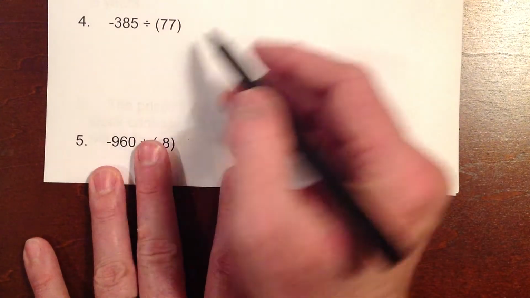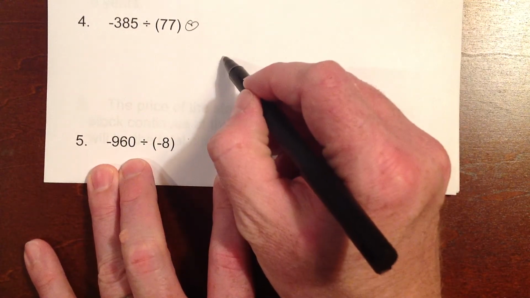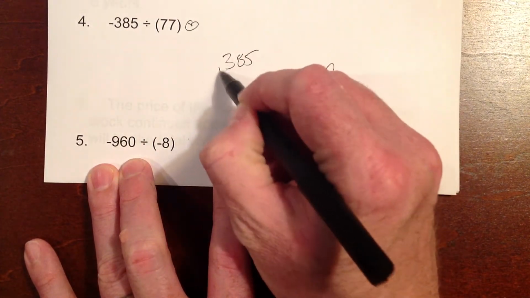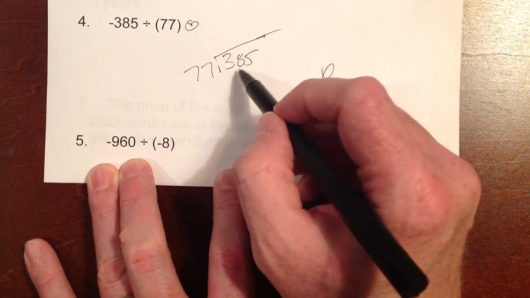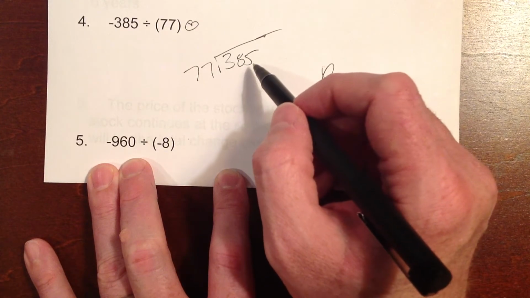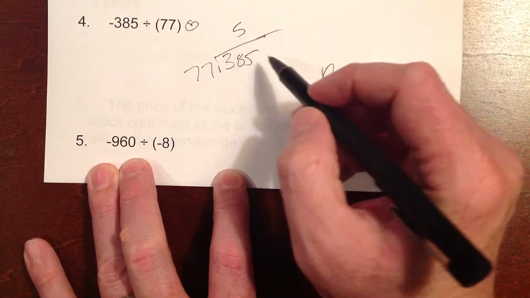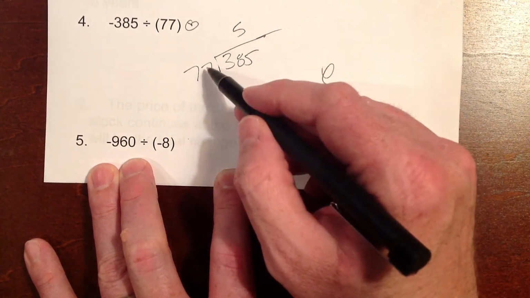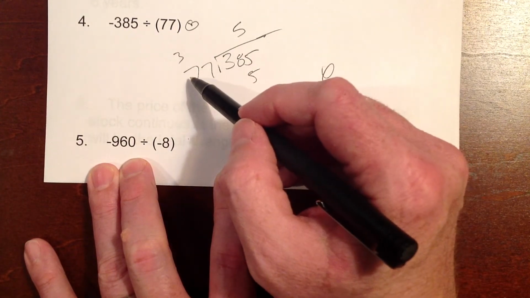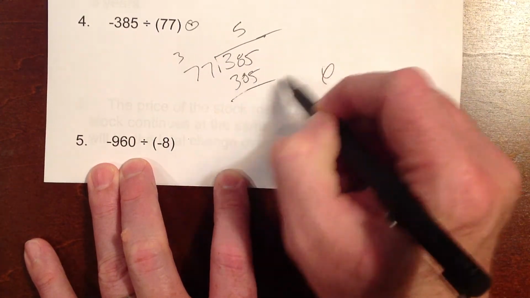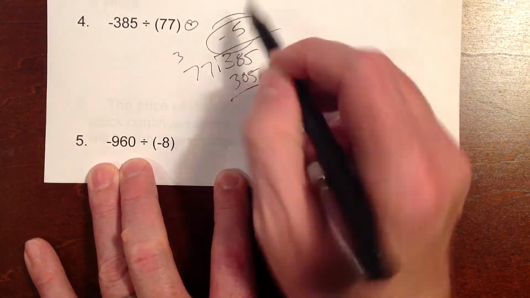We have different signs, so the answer is going to be negative. 385 will go in the house. 77 will go outside. 77 won't go into 38, but it will go into 385 about 5 times. I'm going to check my math here. 5 times 7 is 35. Carry the 3. 5 times 7 is 35 again, plus 3 is 38. I got a remainder of 0. Therefore, my answer is negative 5.